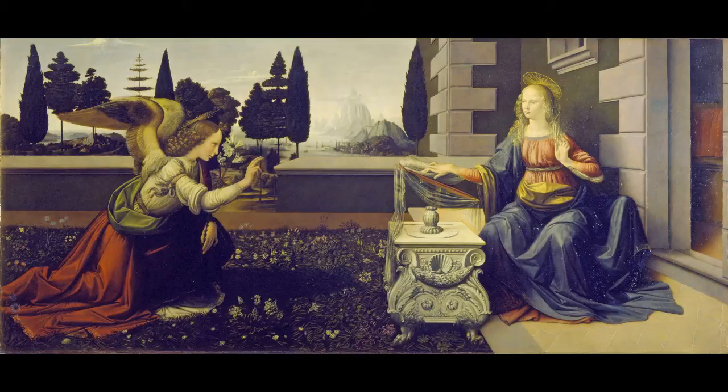This sfumato seems to visually envelop the whole painting. This atmospheric haze creates a perception that the entire subject has an overall singularity of light. The evenness of this tonal light both softens the edges of Leonardo's forms and visually unifies his composition.